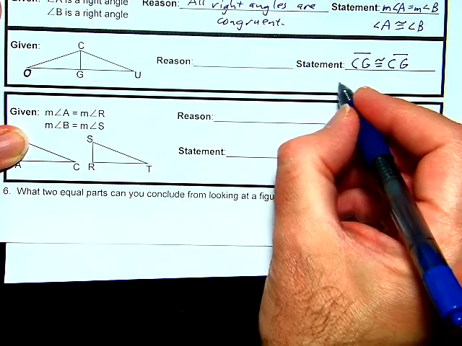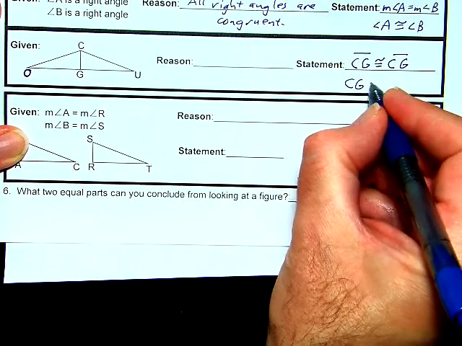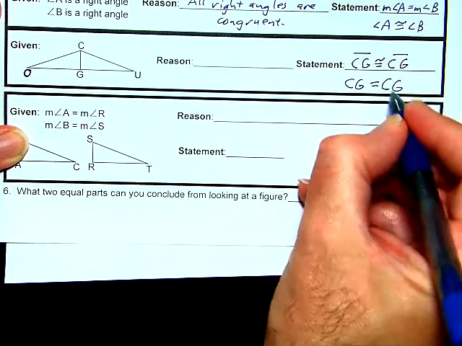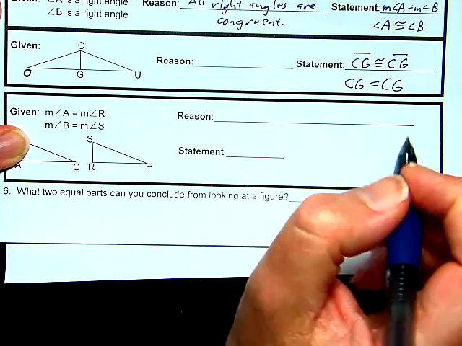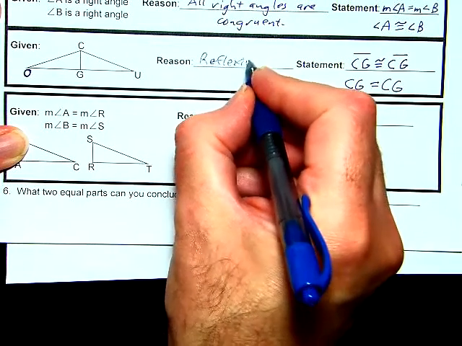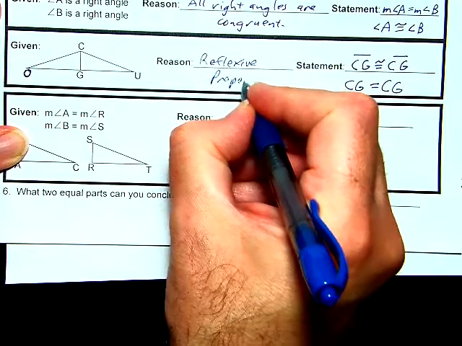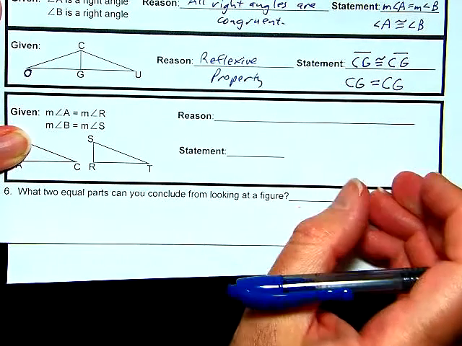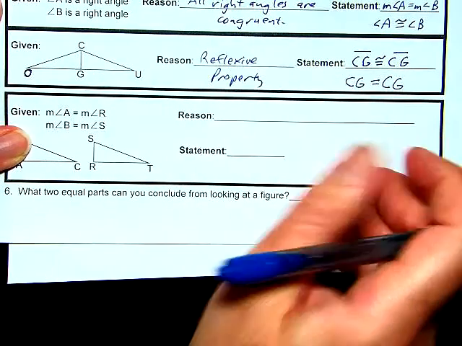This is the same thing as saying that CG equals CG, or that the measure of CG is equal to itself. And the reason is the reflexive property. I hope you remember that, the reflexive property of equality.